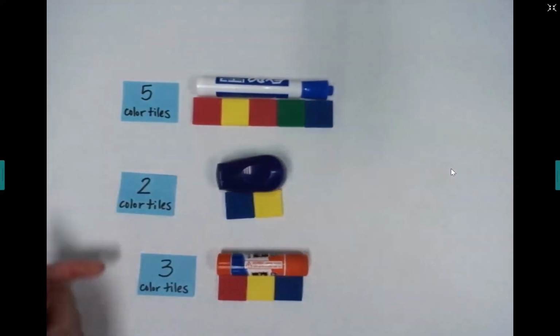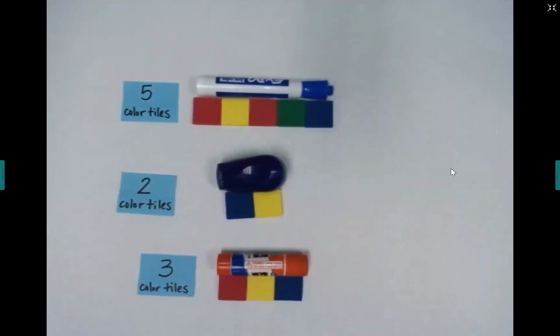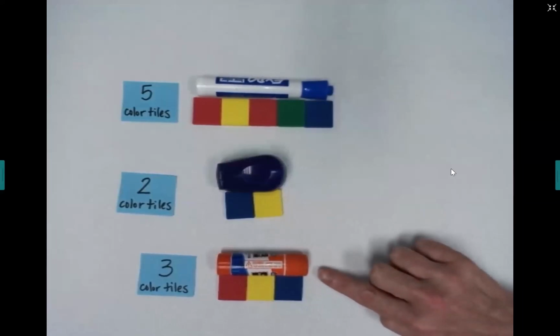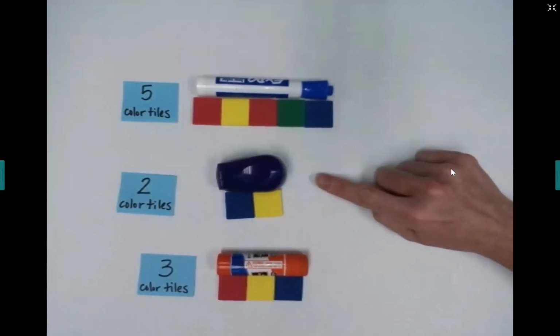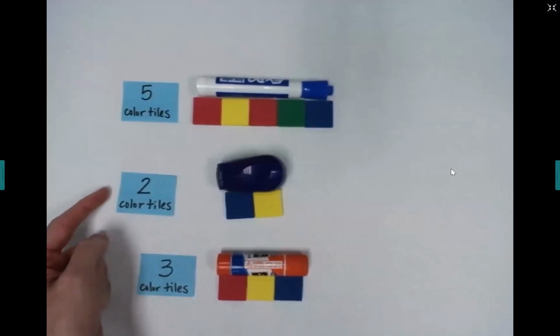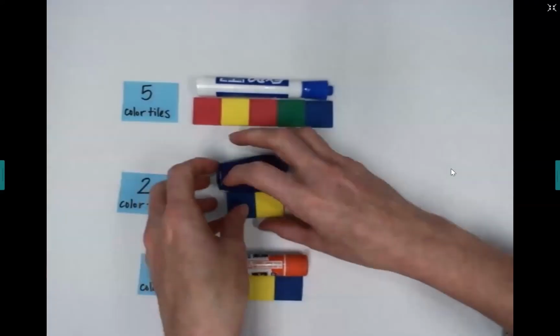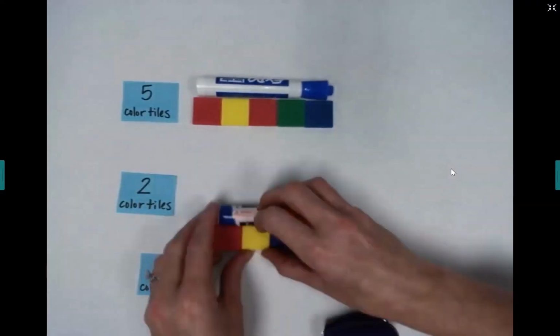Right, so now I need to compare the stapler and the glue stick. Okay, I'm going from longest to shortest. So I might say, oh, I know the glue stick would come next because 3 is greater than 2. Right, so the glue stick is longer than the stapler. So I'm going to slide him up.